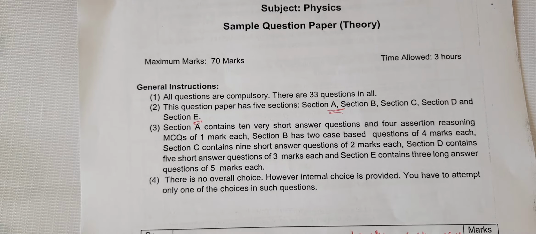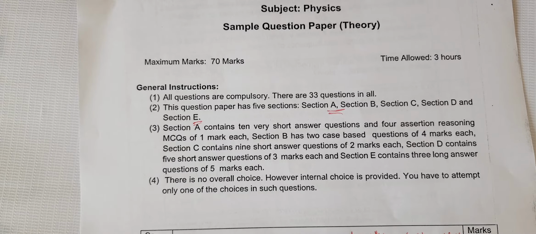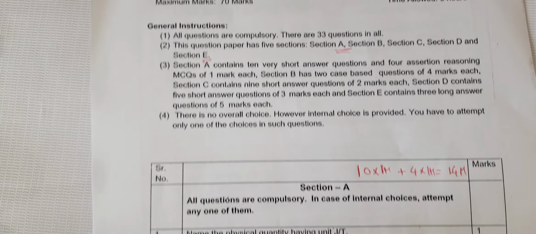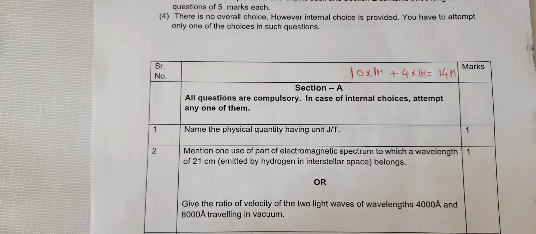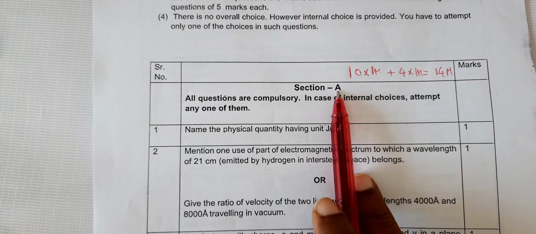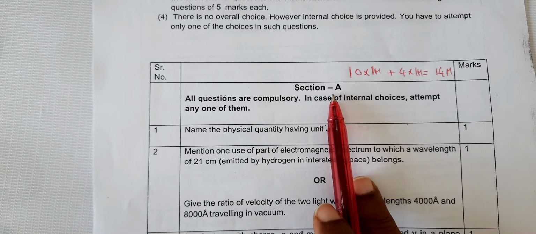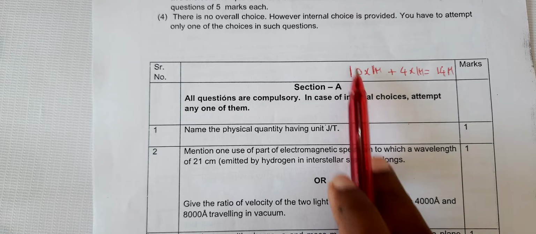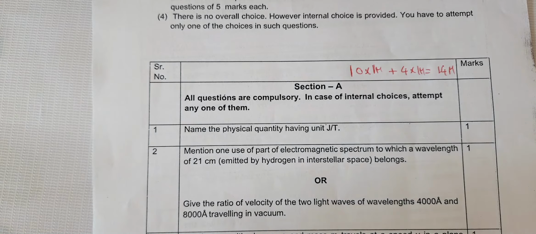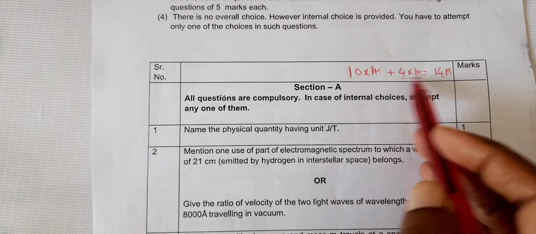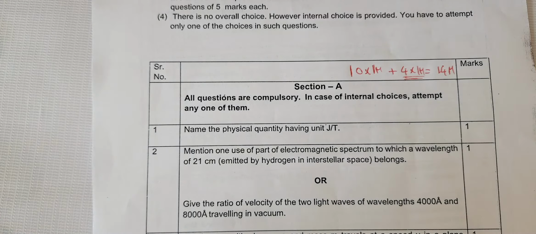Now let us see in detail how the questions are given. Coming to section A. If we divide section A into 2 parts, one is very short answer questions. There will be 10 questions, each carrying 1 mark. And again MCQs, the assertion reason type questions. Those are 4 questions, each carrying 1 mark. Now let us see how the internal choices are given, right?